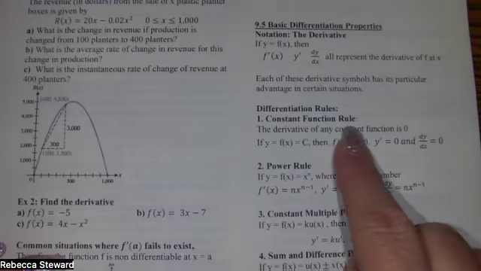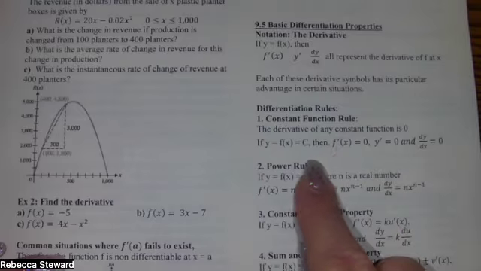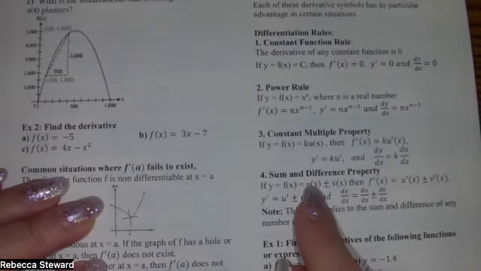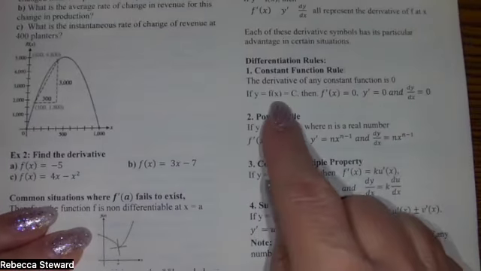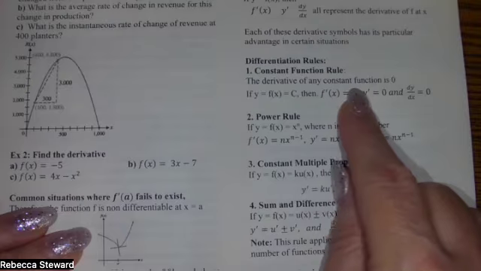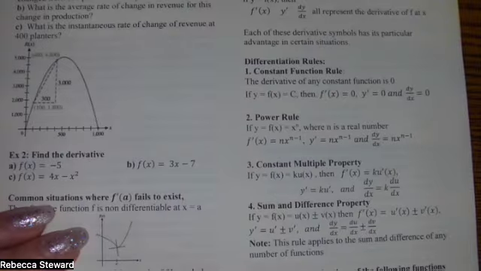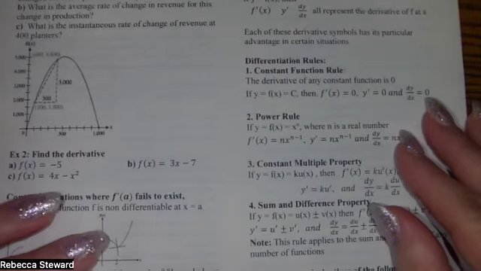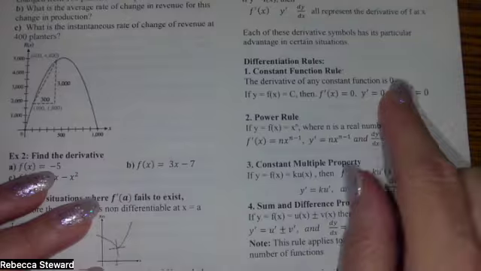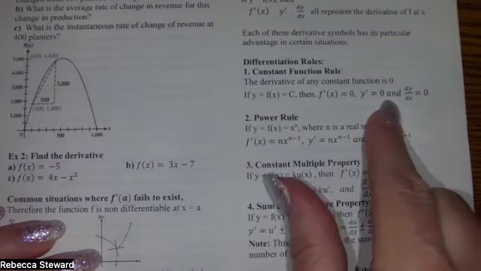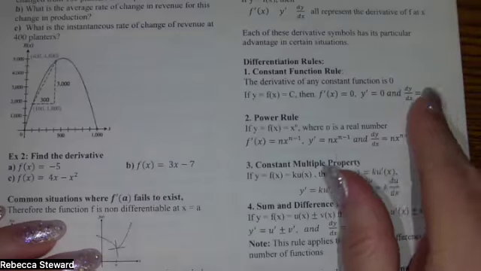So we have the constant function rule. We've got the power rule, the multiple property, and the sum and difference property. The derivative of any constant function is going to be 0. We've talked about this already, so hopefully you have an idea of that. It's just saying that if the function equals a constant, then your derivative, no matter which way it looks, is going to be 0.